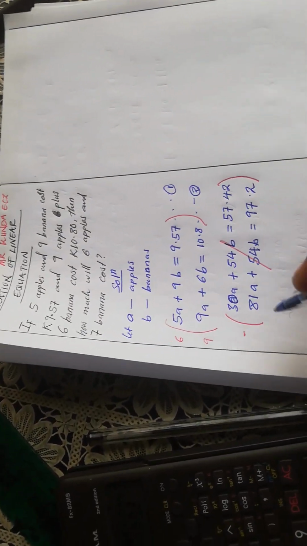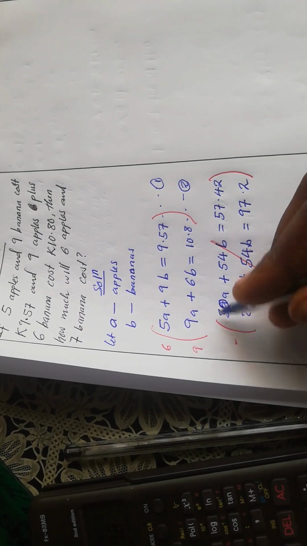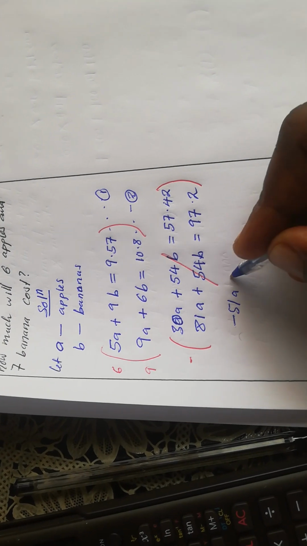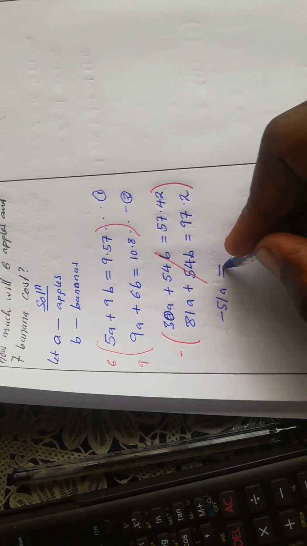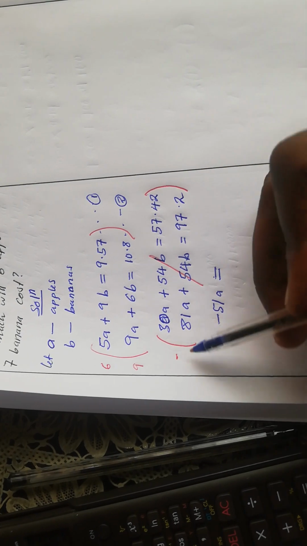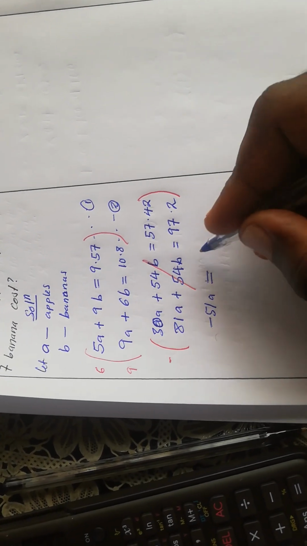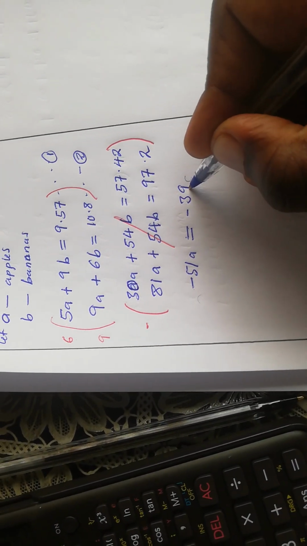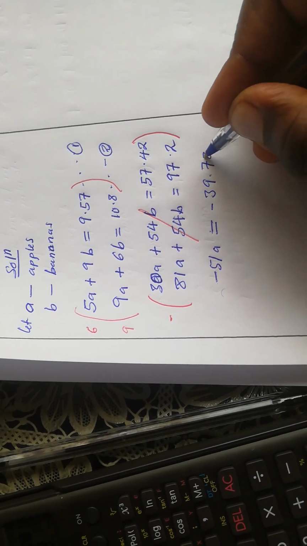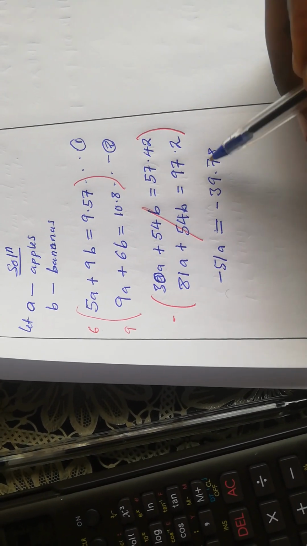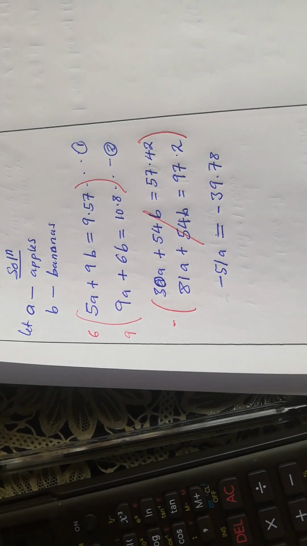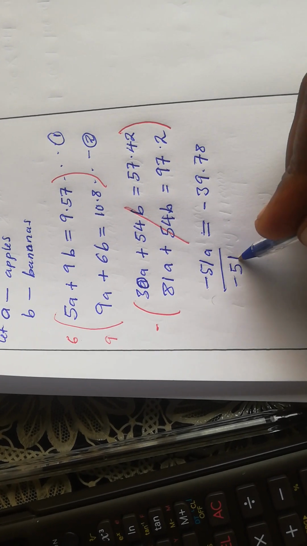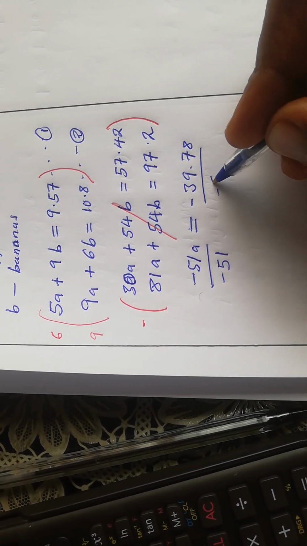If that is the case, what are we getting? We are getting the value of A to be 30 minus 81. It will give me negative 51A, which will be equal to 57.42 minus 97.2. It is going to give me negative 39.78. If I do my mathematics very well here, I'm going to get this. So what do I do? I'll divide by negative 51, I'll also divide here by negative 51.